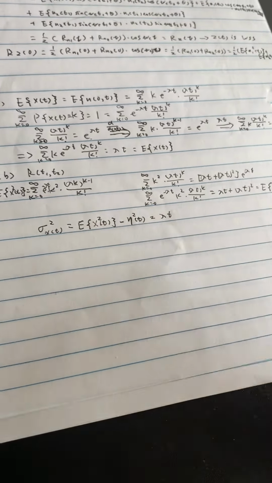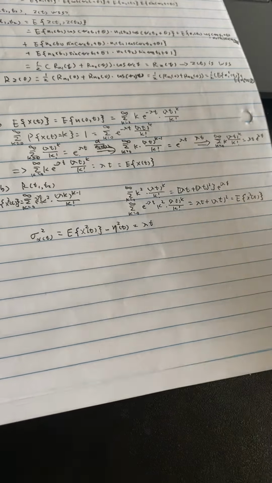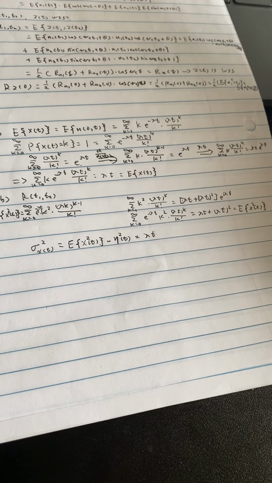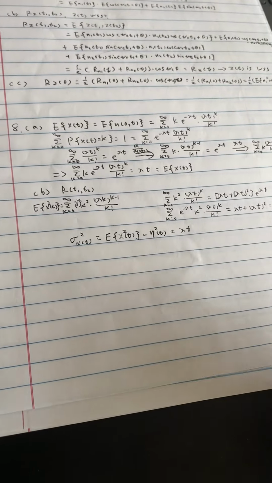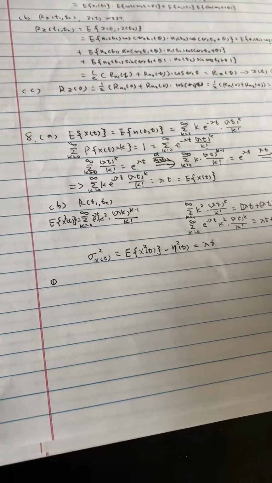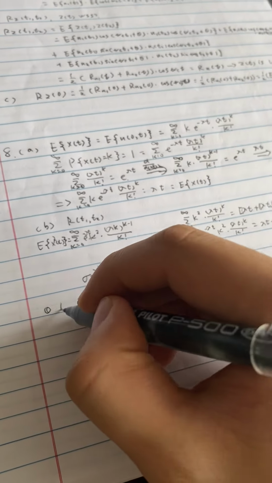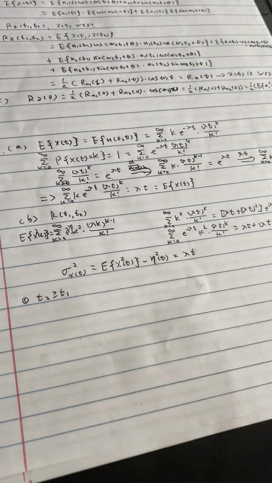Now we can calculate the autocorrelation of T1, T2. Firstly, we can assume that T2 is greater than or equal to T1.